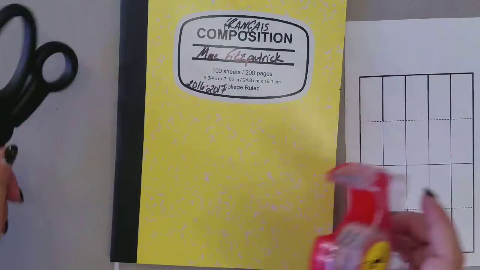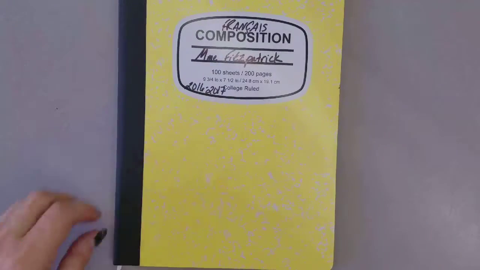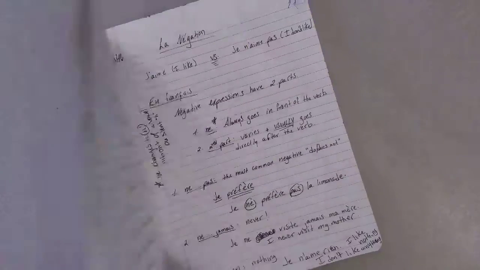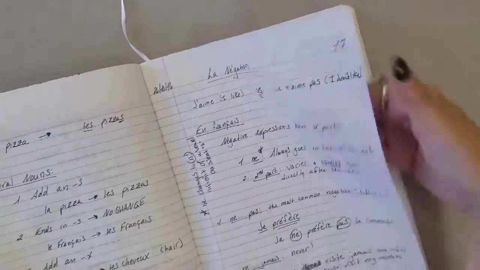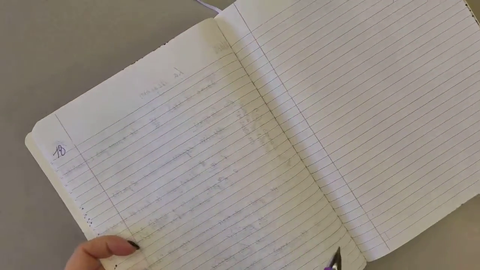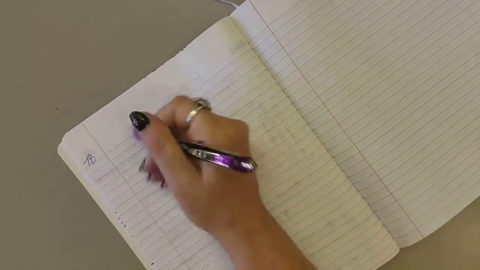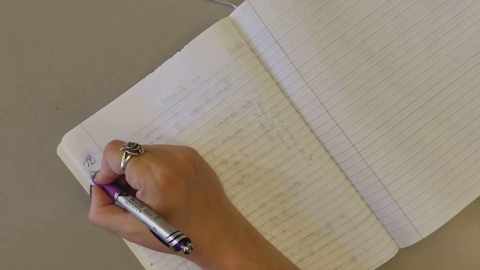Bon ben, on va commencer avec la prochaine page. So we are going to actually start with, of course, the next page in our notebook. So s'il vous plaît, tournez la prochaine page to the next page. Pour moi, c'est la page 18.